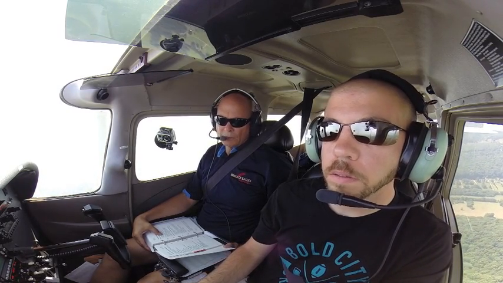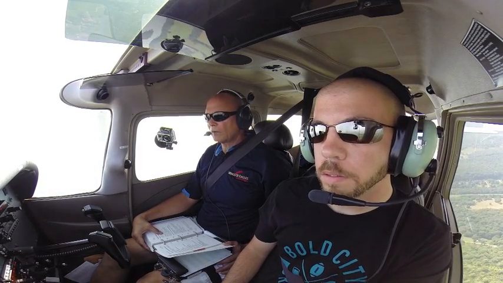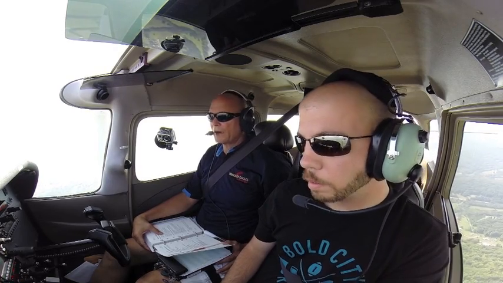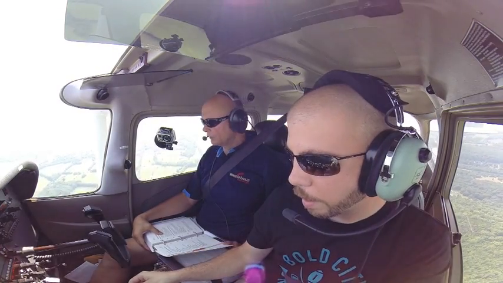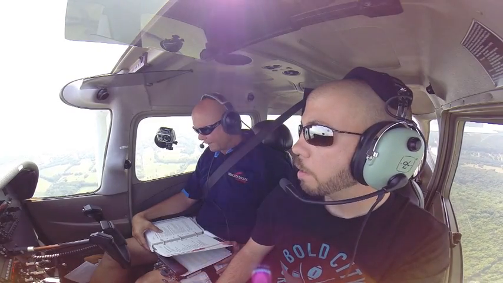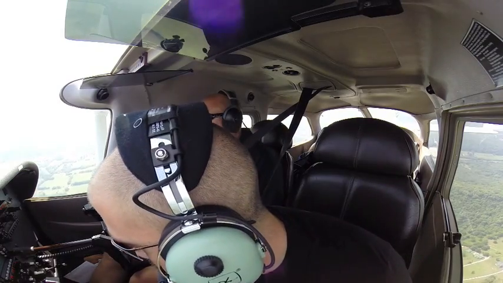But if you have a hard time, you can do it at 70 if you can see that better. Mixture idle cutoff. Okay, I want you to simulate going mixture idle cutoff. So you reach up there and simulate pulling it out. That shuts the fuel flow because the engine's already dead. You're going to then immediately go down and shut the fuel valve off.